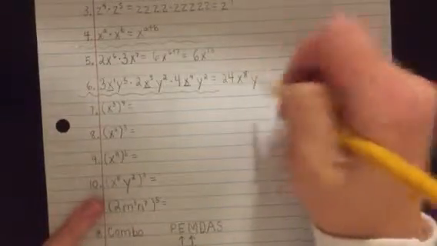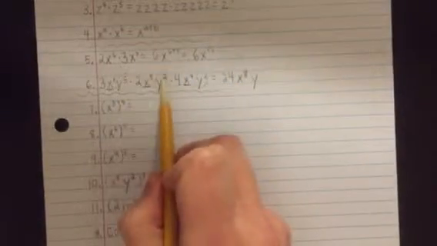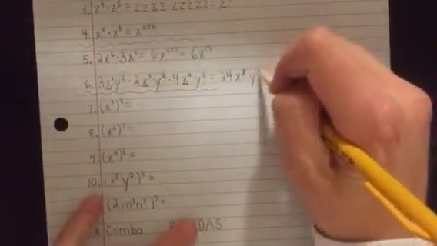And then looking at my y's, I've got y to the 5th, y squared, and y squared. So that's like 5 plus 2 plus 2. So 5 plus 2 is 7, 8, 9. So y to the 9th.